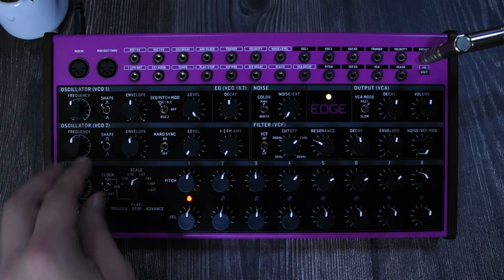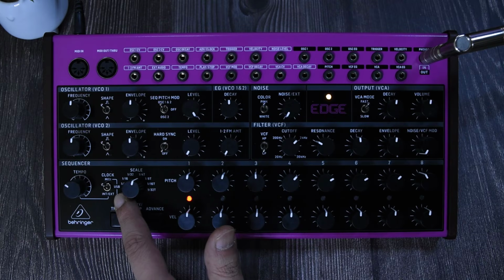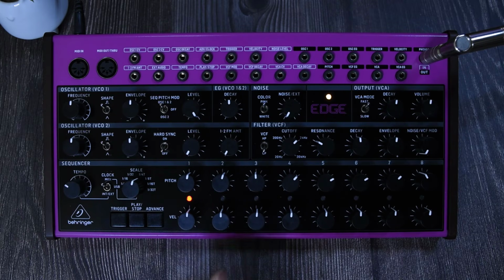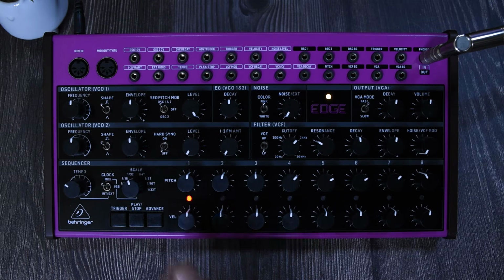Or if you want to use MIDI as a clock source, you can do so. Now the interesting part on this synthesizer is that when you are syncing through USB or syncing through clock, you can scale whatever instruction that you get from the external source.